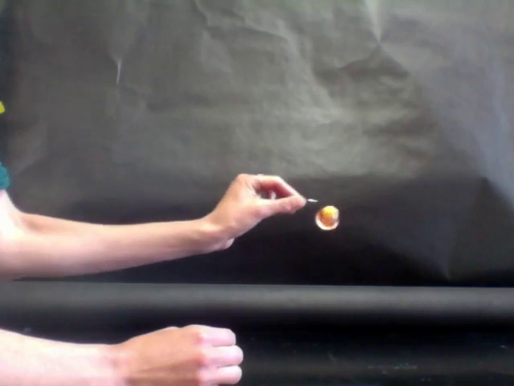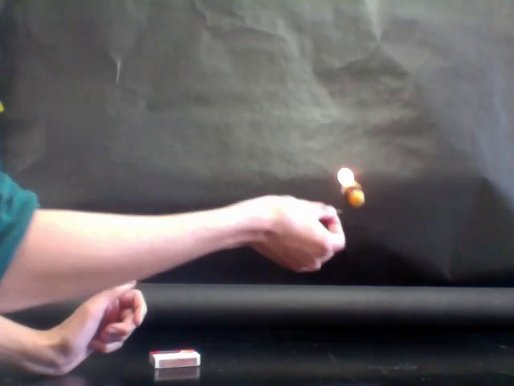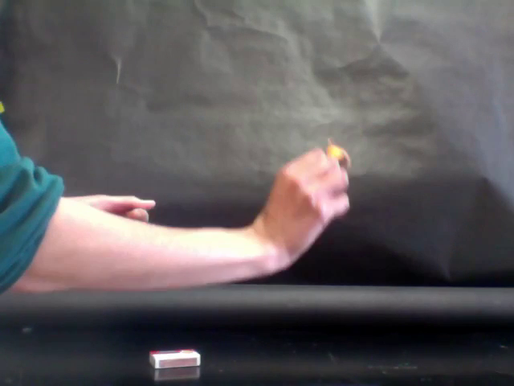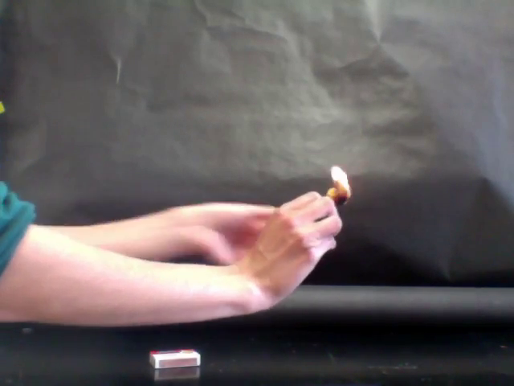All right, so it's burning, which means that yes, there is energy to be gained in this cheese puff. Now my next question is, how could you measure the amount of energy that this cheese puff is giving off? Well, today we're going to learn how to do that. And I'll blow this out now.